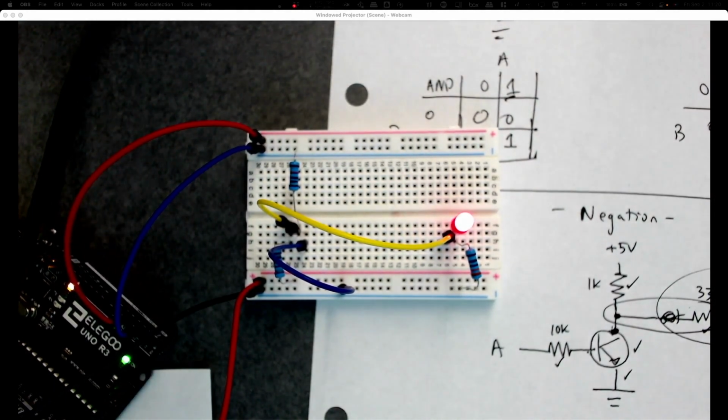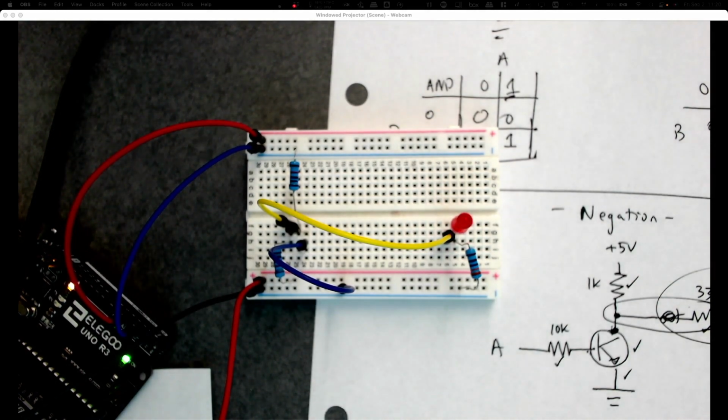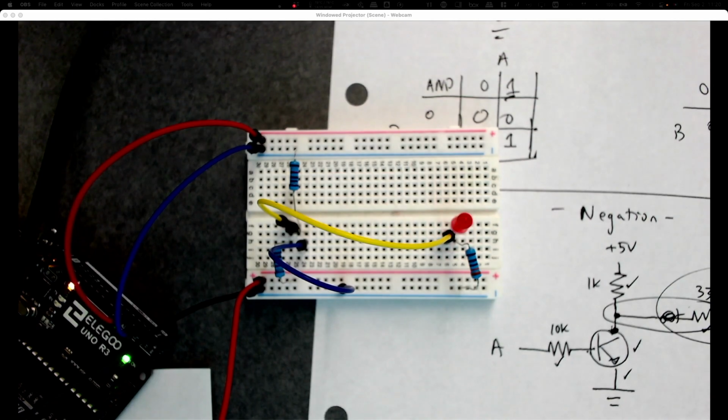Okay, so let's just make sure we're clear as to everything. So what's down here on this bottom row? The very, very bottom, I've got what? Ground. What's on the row right above it? 5 volts. Okay, what's up here? Pins 2 and 4. Okay, all right. Then what do I have?